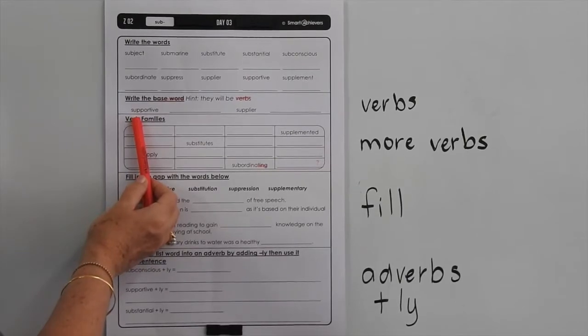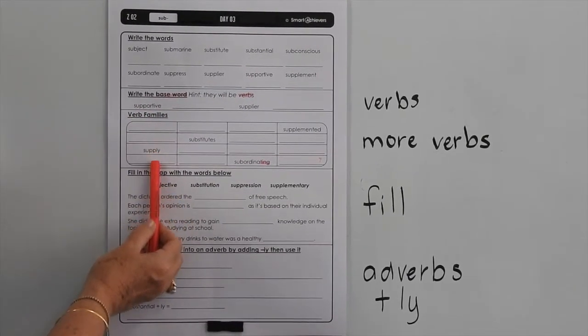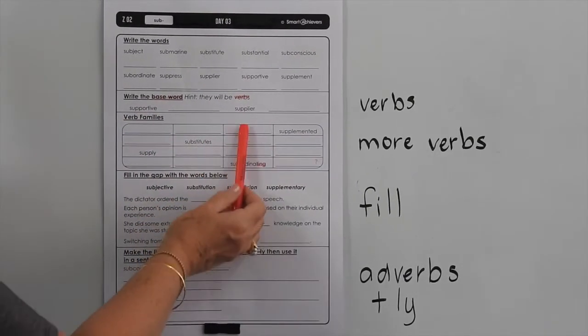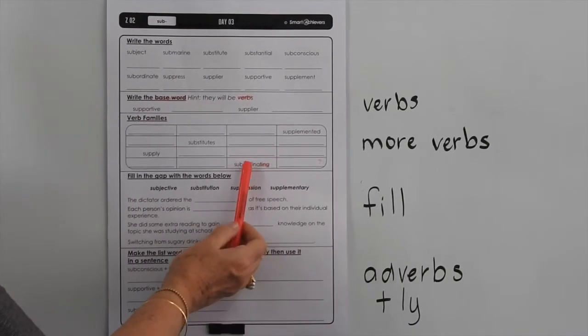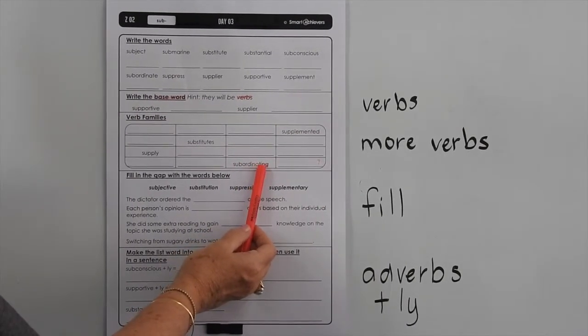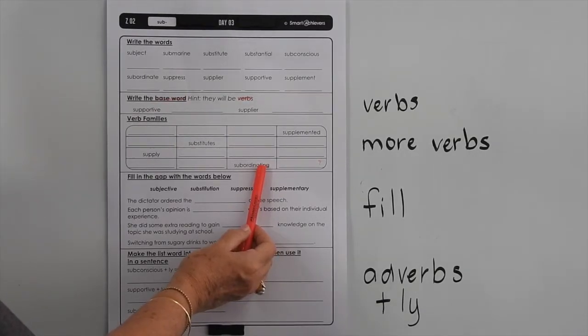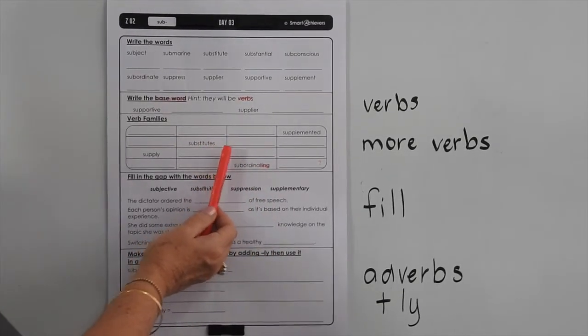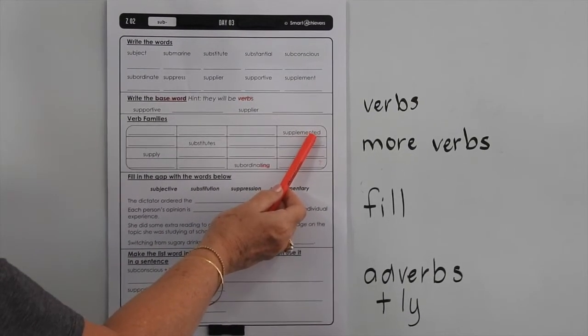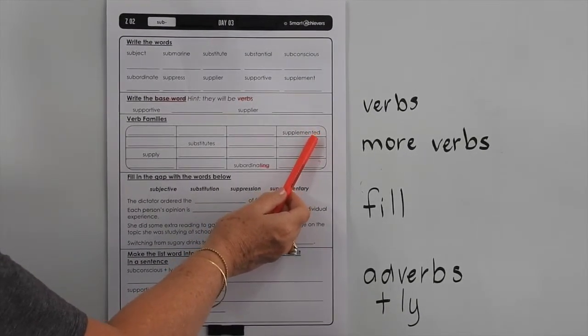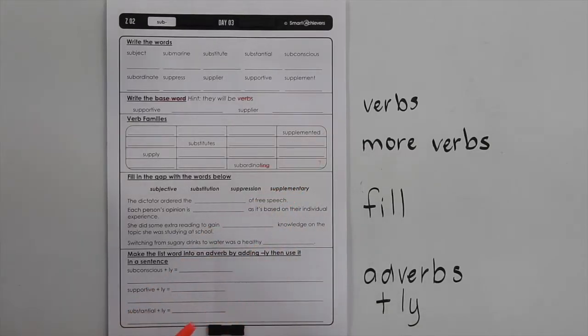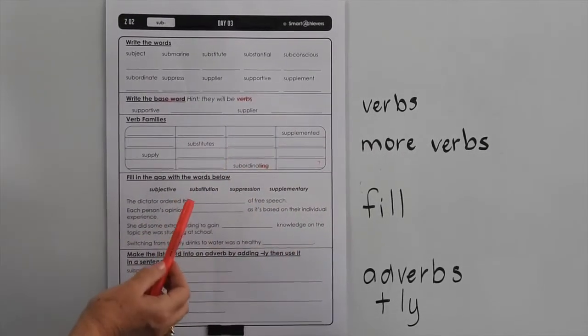Now here you have to fill in the verb table, so the base word, adding the S, adding the ing, adding the ed. Now you know that if you're adding ing to a word that ends in e, the e goes away and ing comes to stay. If the E is already there and you want to add ED, you don't add another E, you just add the D. So be aware of that because that's going to come through as well.